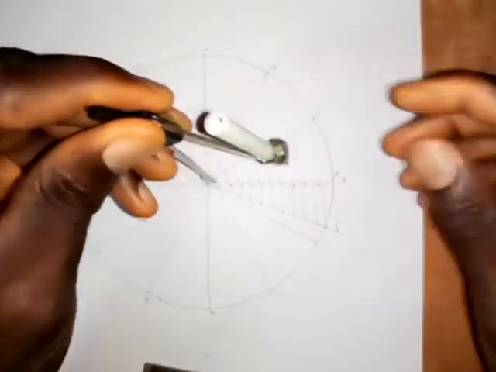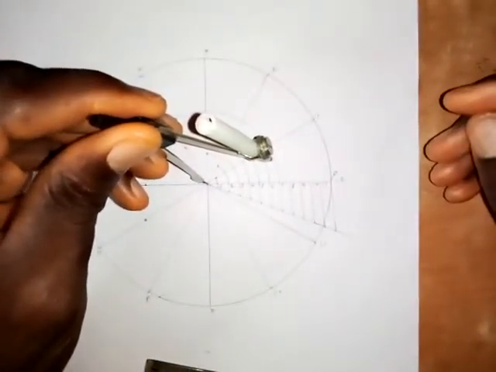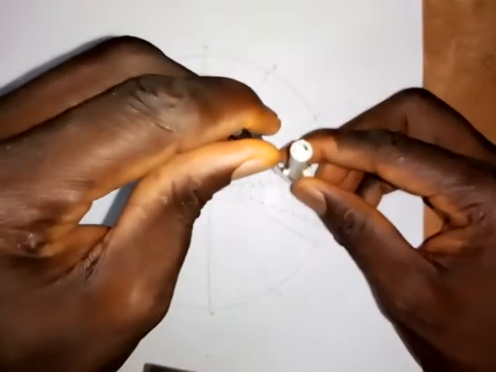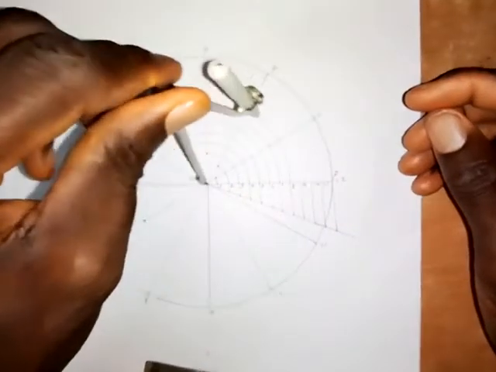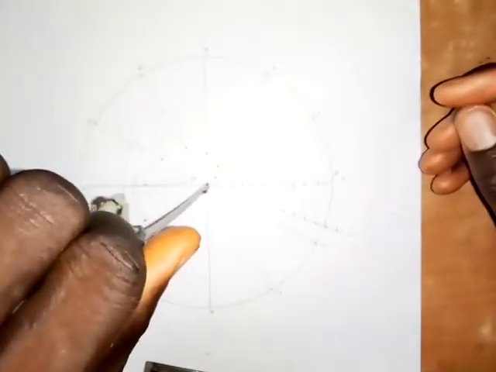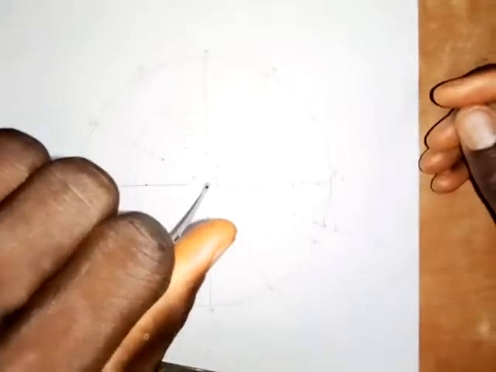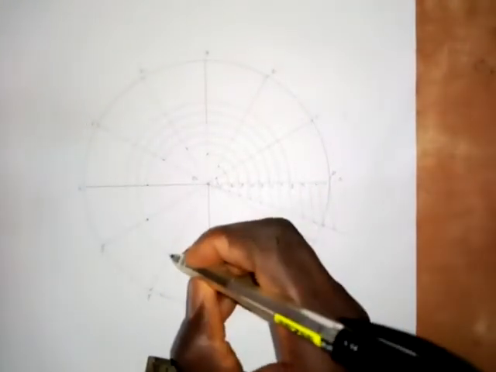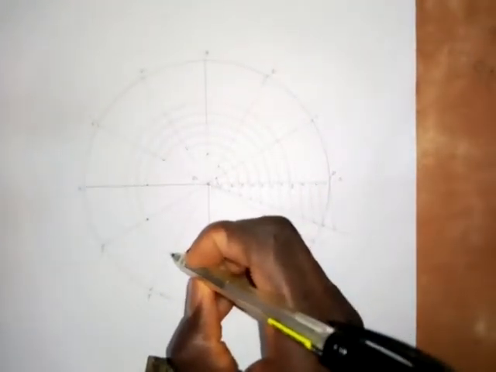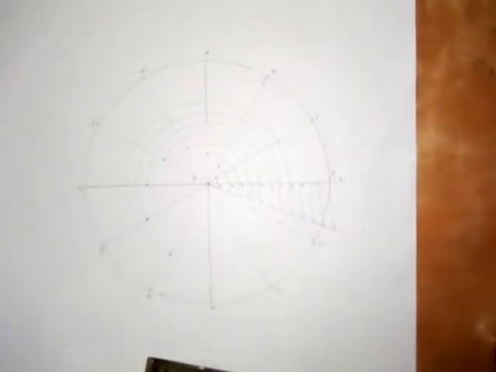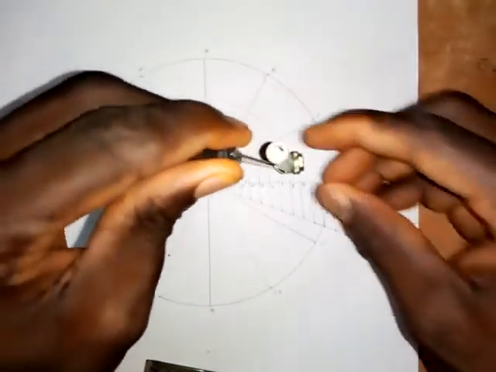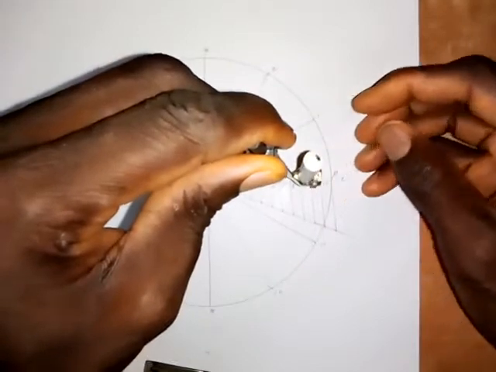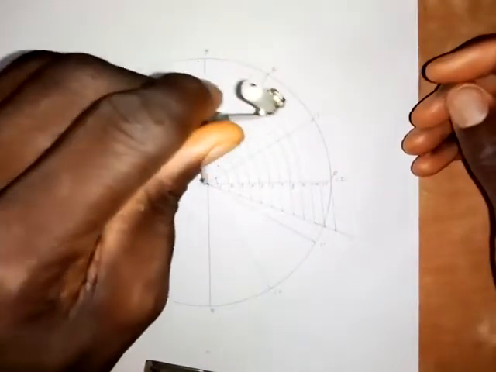Then, so from the center to 0.8 on line OP, I'm drawing an arc. So it meets line 8 at this point. Then, from the center again to 0.9 on line OP, I'm drawing an arc from here.